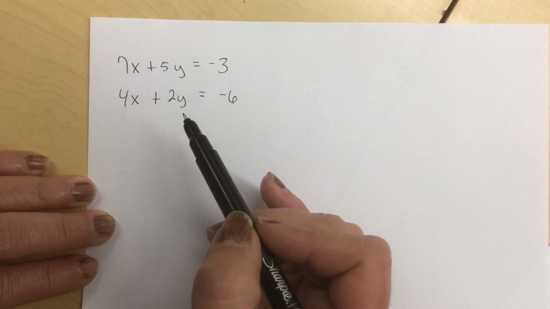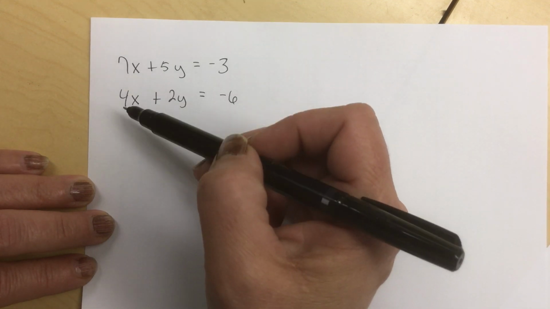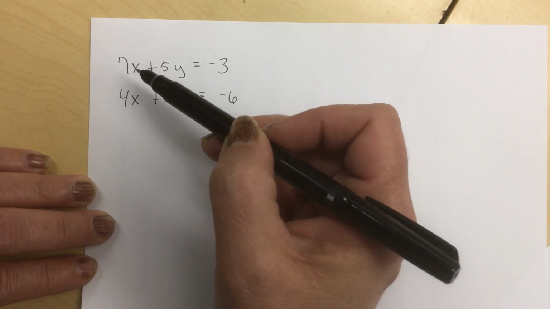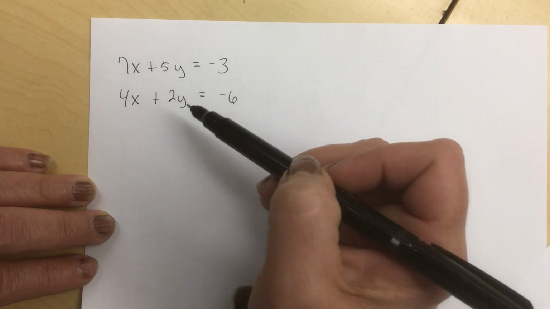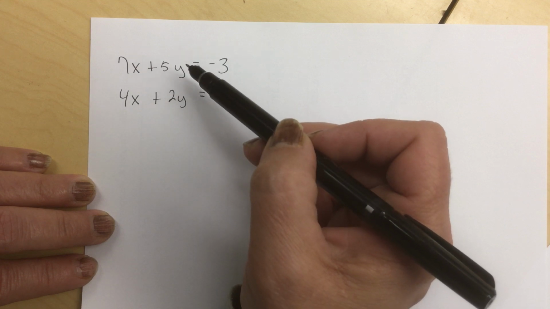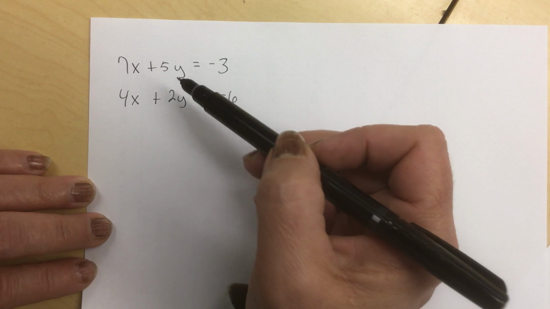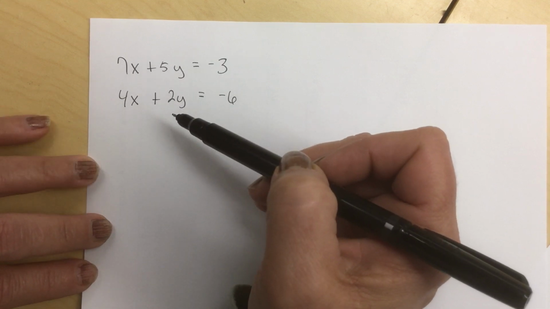We need to multiply both equations by something. So if I look at my x's, I have a 7 and a 4, so I could get them both to 28. I could get one to 28 and one to a negative 28. If I look at my y's, I could get them both to 10. And one actually would be positive 10 and one would be negative 10. Simply because those numbers are smaller, I'm going to choose to do that.